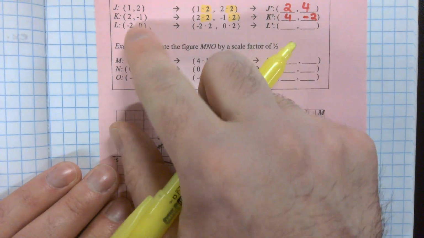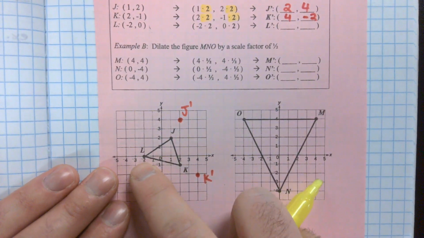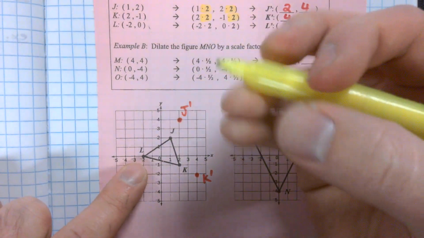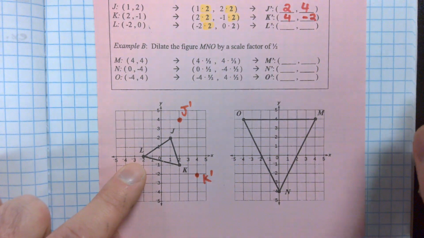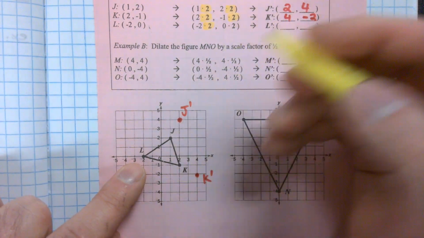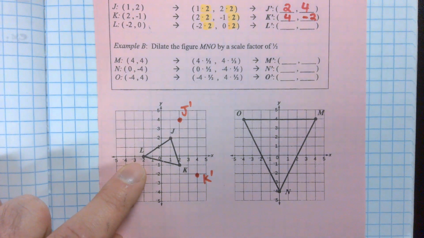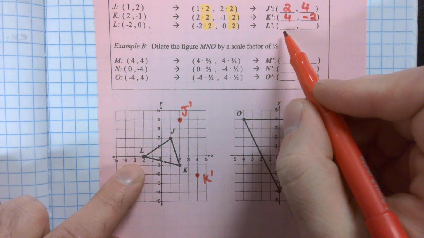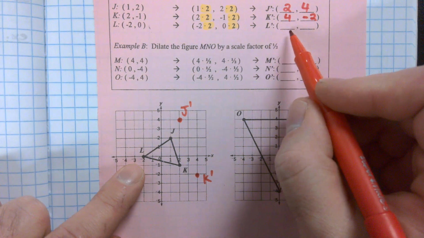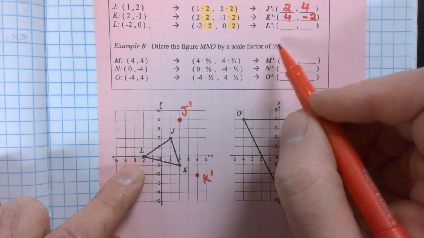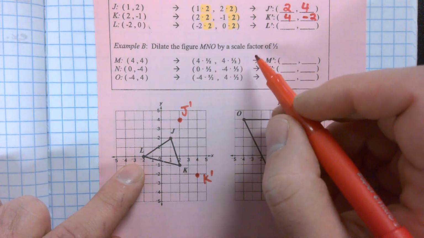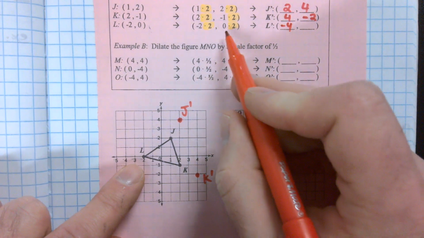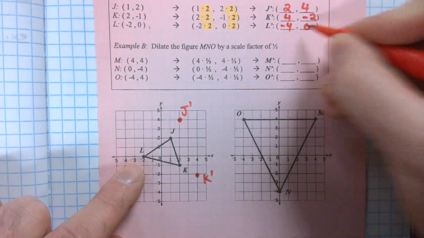Finally, point L is at negative 2, 0. We see that right here on the x-axis where I'm pointing, negative 2, 0. I'm going to take negative 2, multiply it by my scale factor of 2. I'm going to take 0, multiply it by my scale factor of 2. What would my new x coordinate be here? Negative 2 times 2? Negative 4, thank you. What about 0 times 2? 0.